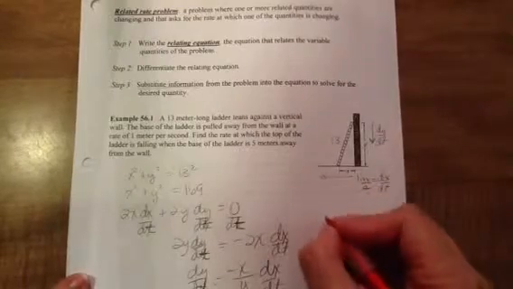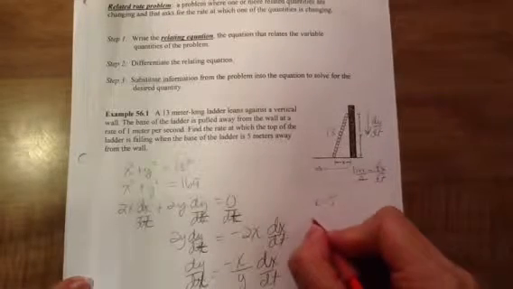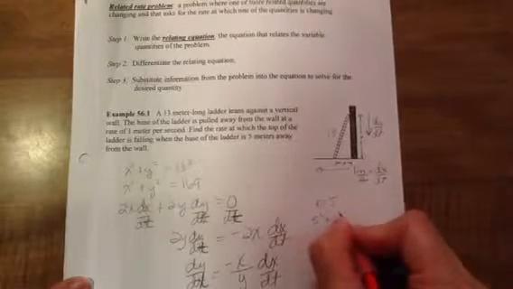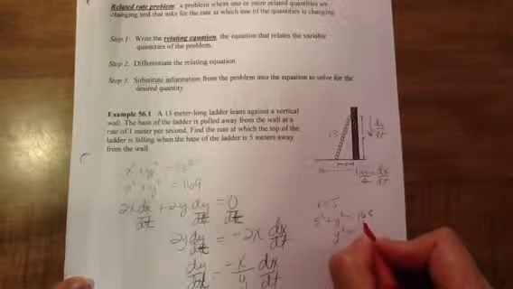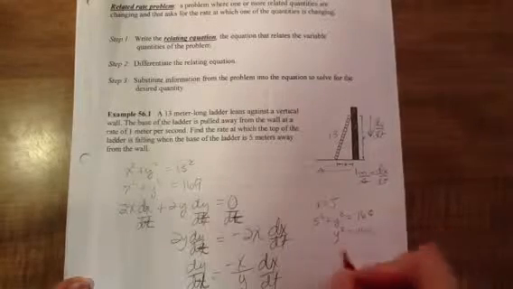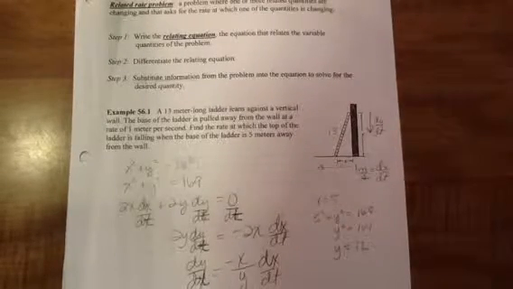Now we have to find out what's this rate when x happens to be 5. So if x is 5, we need to solve for y. What will y be when x is 5? So I have 5 squared plus y squared equals 169. Y squared is going to be 169 minus 25, which is 144. So y is going to be 12. We'll ignore the negative because we will never have a negative distance. So when x is 5, y is 12.